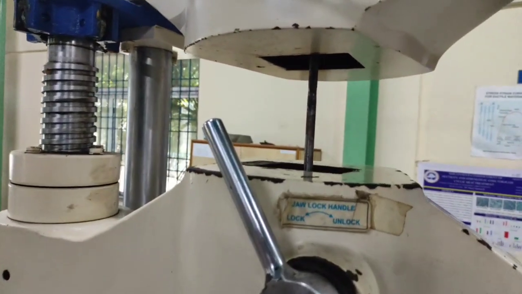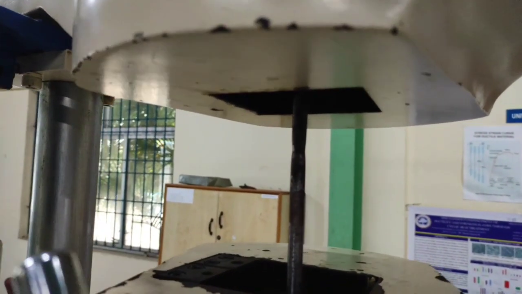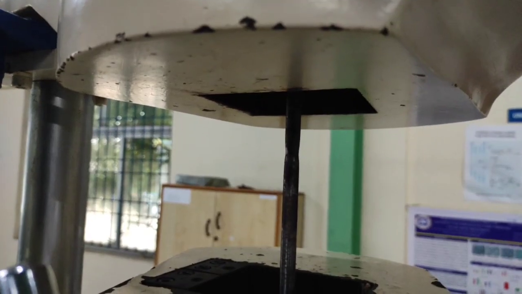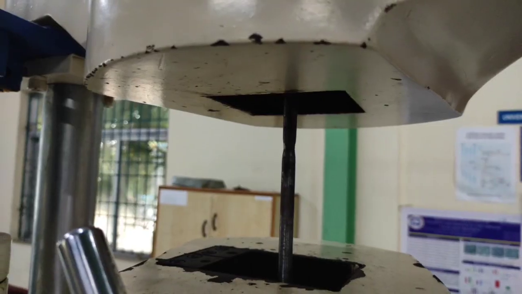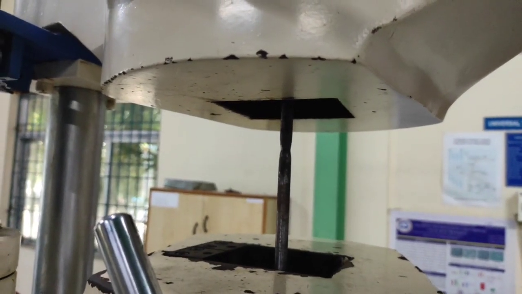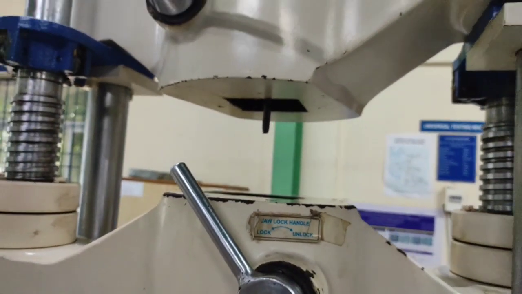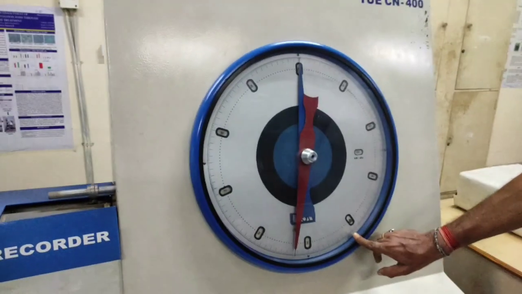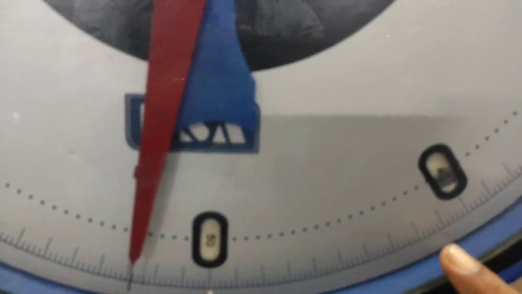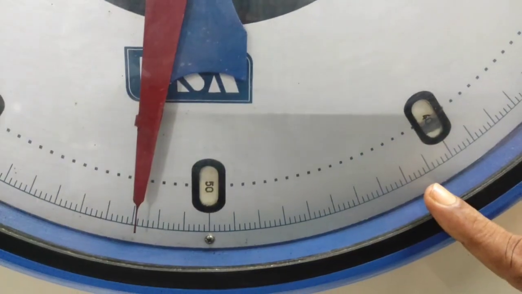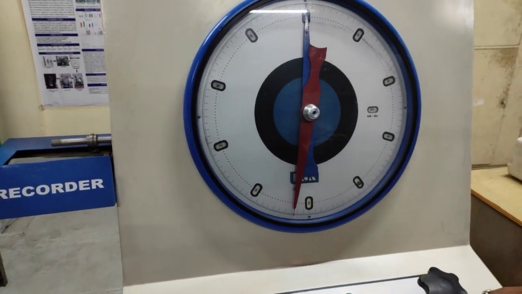Now we have to make sure at what load the fracture occurs. Now you will be able to see the formation of a neck, that is the maximum reduction in the area. Failure will occur at a certain point, and we will be able to make a note of that break. The breaking load occurs at 42 kilonewton, and the maximum ultimate load of this specimen is 53 kilonewton.